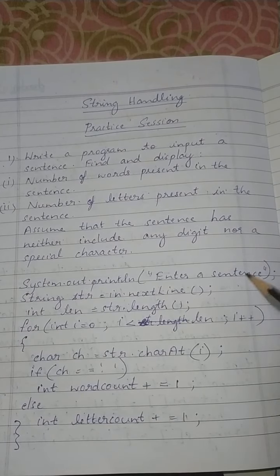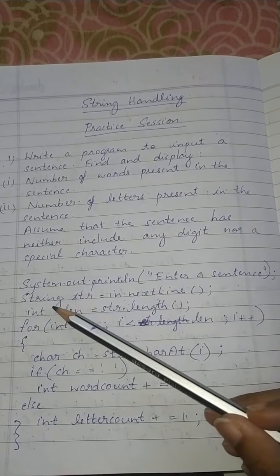So I have to declare a variable as string data type and I have to accept that value from the user. So if you want to accept a string from the user, you have to use in dot nextLine. If you are using Scanner class, you can use this one. And remember, this L should be capital.